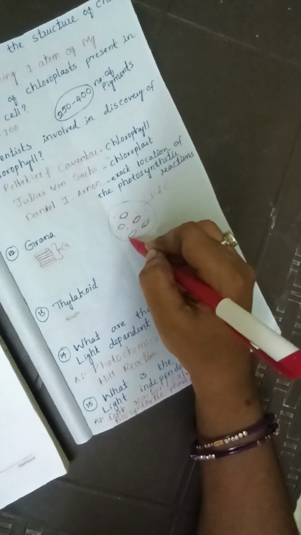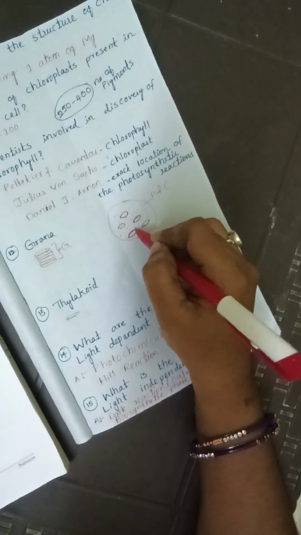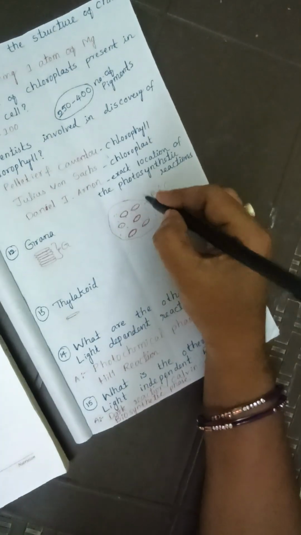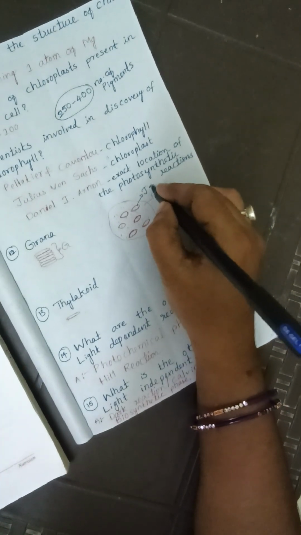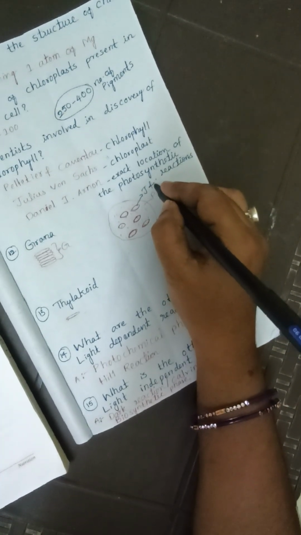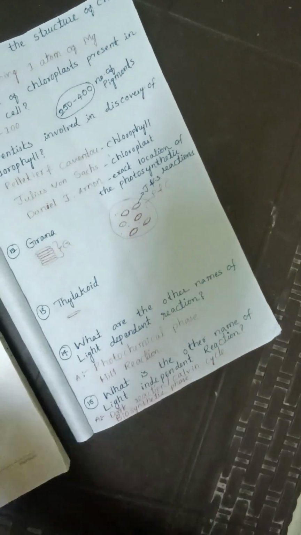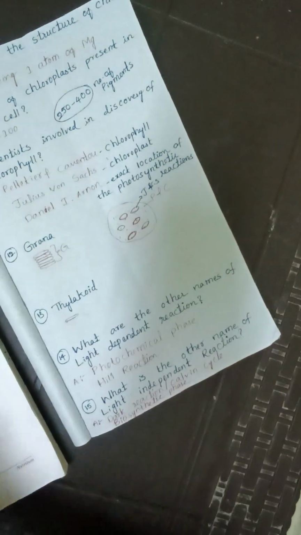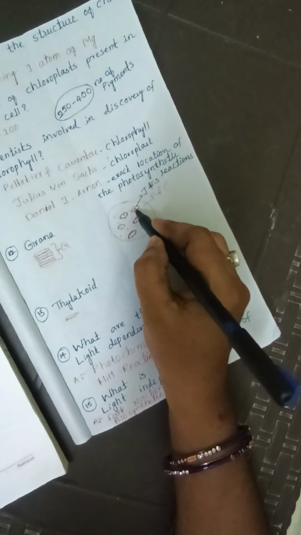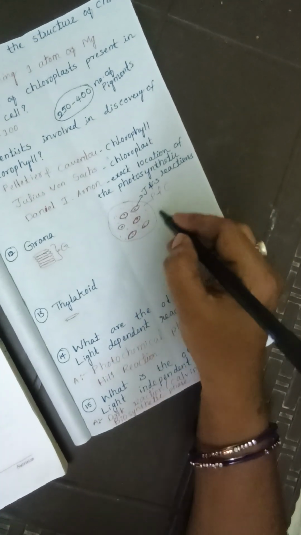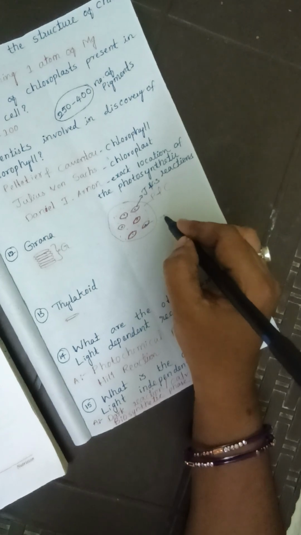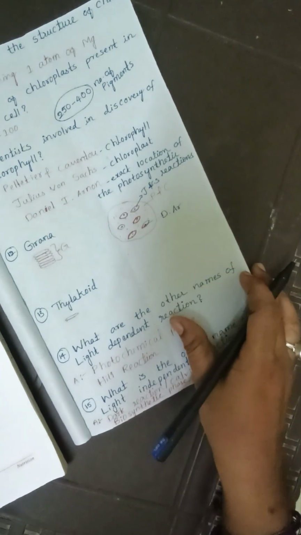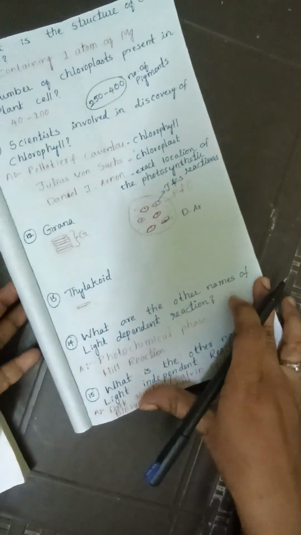Chlorophyll is present only in the chloroplast area, and these areas were discovered by Julius Von Sachs. And in these disc-shaped chloroplasts, the exact location of the photosynthetic reactions was discovered by Daniel Arnon. Clear?